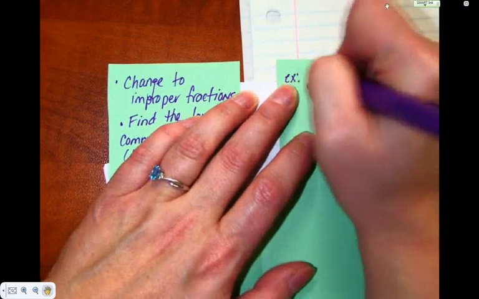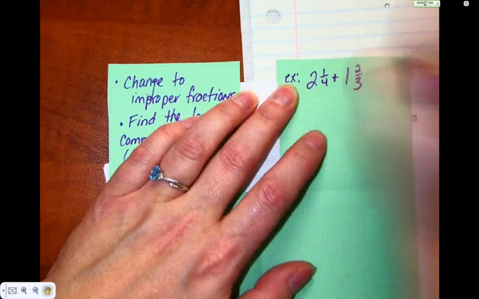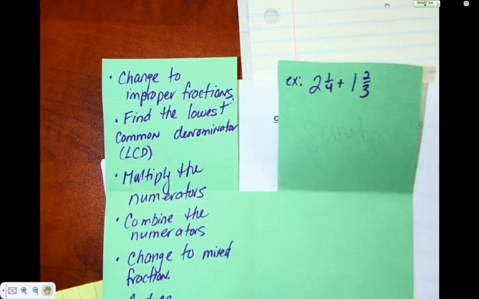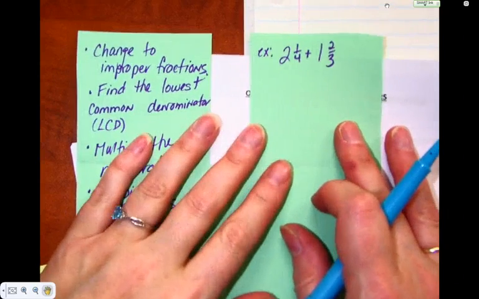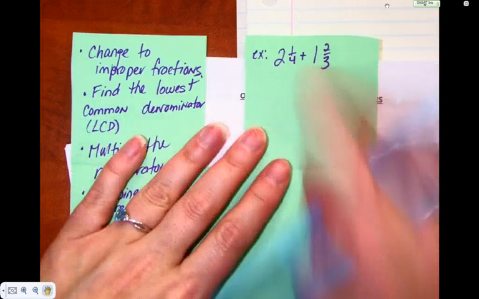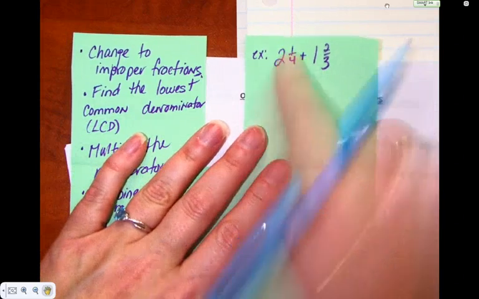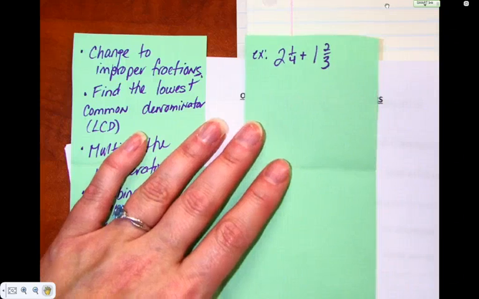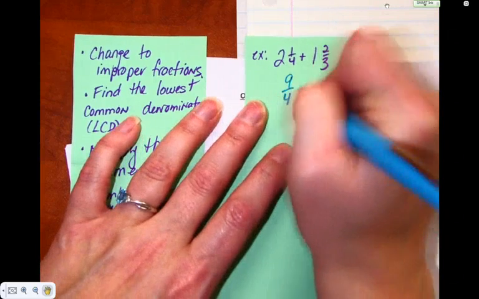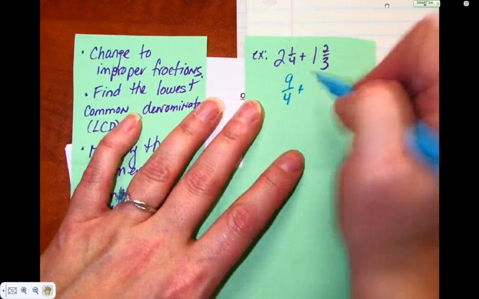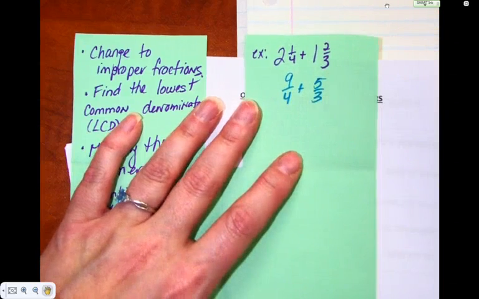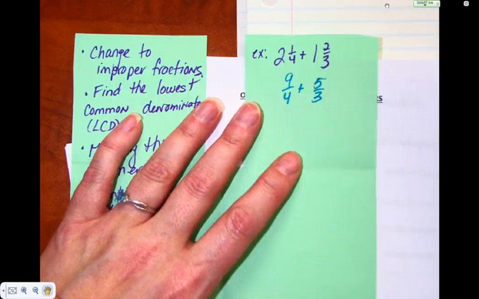2 1/4 plus 1 2/3. Step number 1, we're going to change to improper fractions, which is what we practiced Thursday. That's where you multiply by the denominator and add the numerator. So 2 times 4 plus 1. 3 times 1, good. Plus 2. There's step number 1, change to improper.